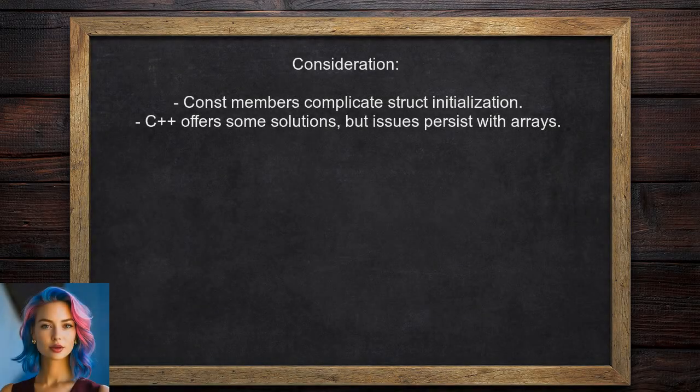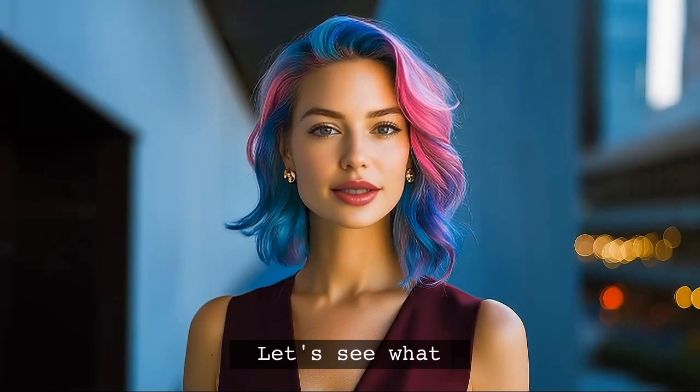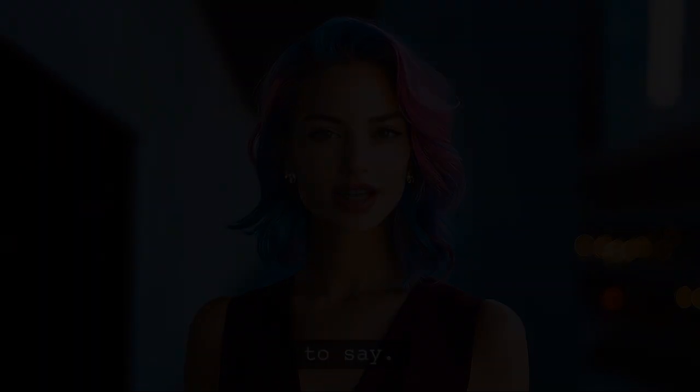The user also mentions that having const members in structs complicates initialization, especially for arrays, and highlights that C++ has some support for this issue, but it remains problematic. That's all for that response. Let's see what someone else had to say.